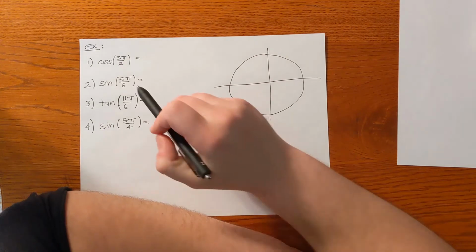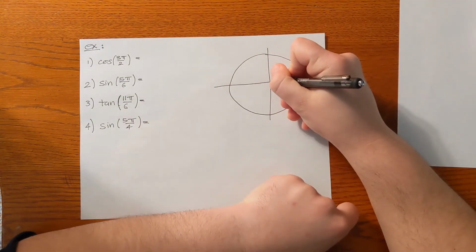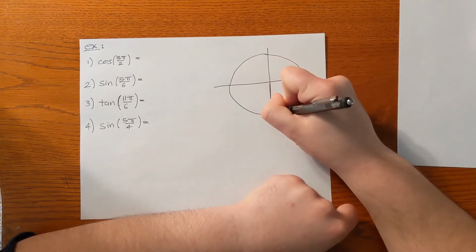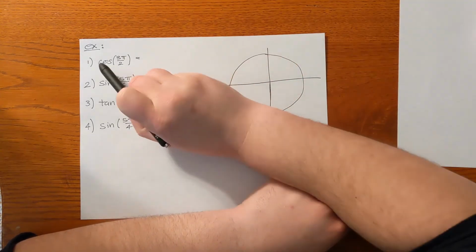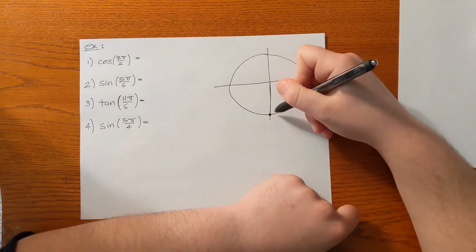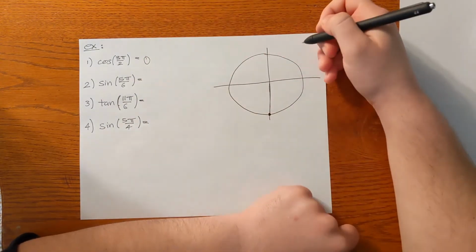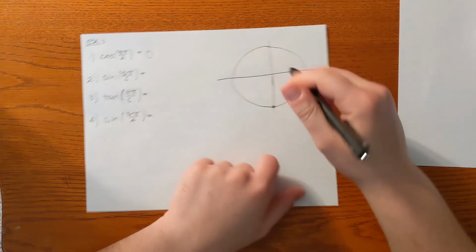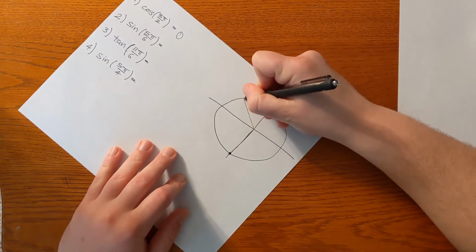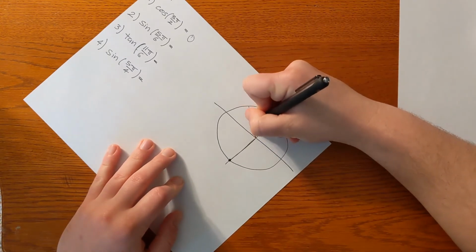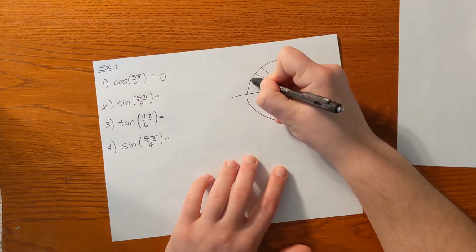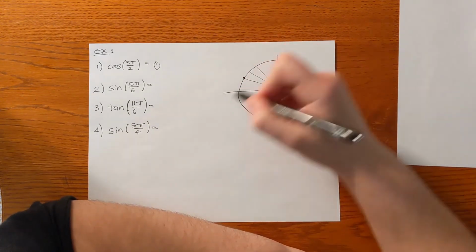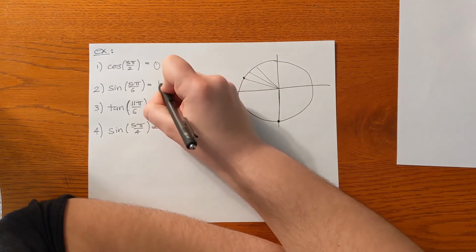Okay, a couple quick examples. If we want cosine of 3 pi over 2, 3 pi over 2 is this guy right here. We're talking about the x-coordinate, because we're talking about cosine, of this point. What's its x-coordinate? 0. What about sine of 5 pi over 6? Of those 3 standard angles, it's this one in the second quadrant. Sine is its y-coordinate. It's the shortest, so it's going to be 1/2.